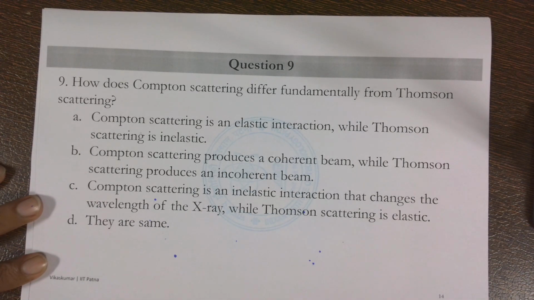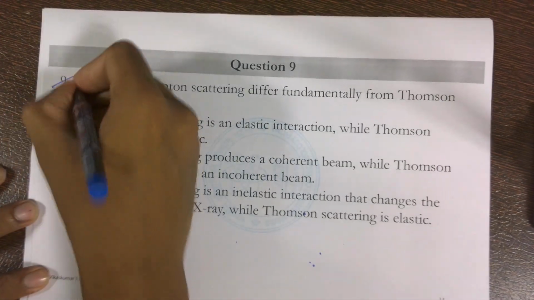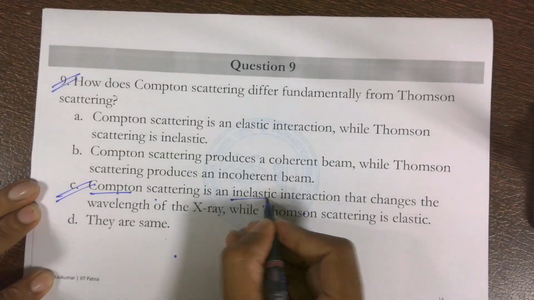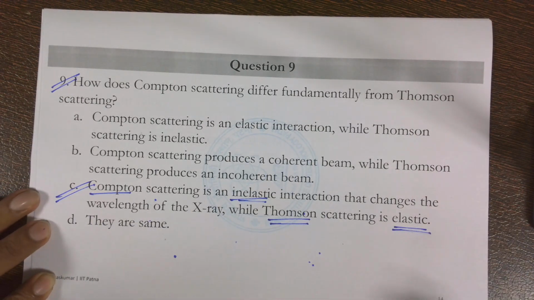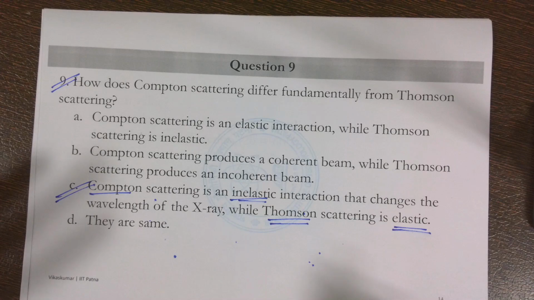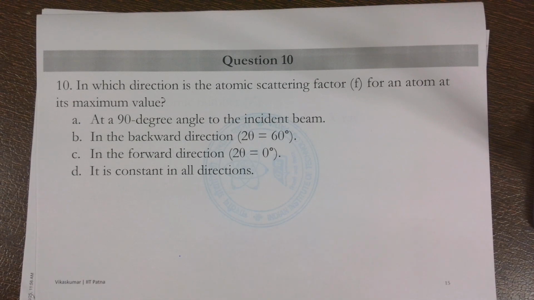They are same. Okay, Gitu is saying now option C is the right answer. Very good. So the Compton is an inelastic and the Thomson is elastic. Right? This is what we have discussed till now. Very good. This was the question number 9. Let's go to the question number 10.